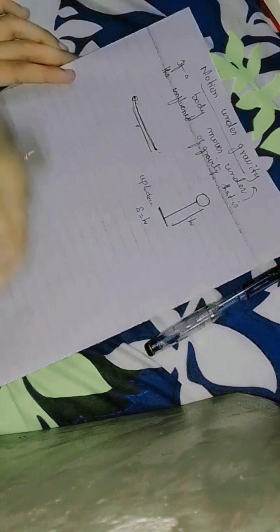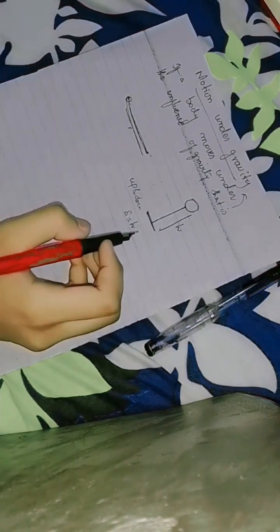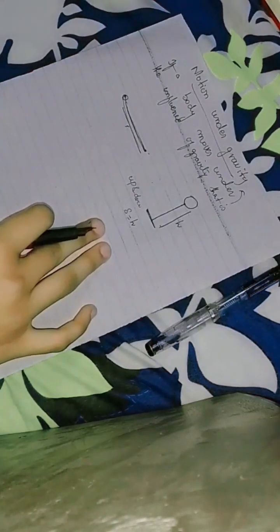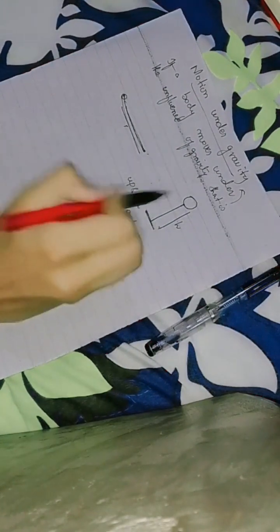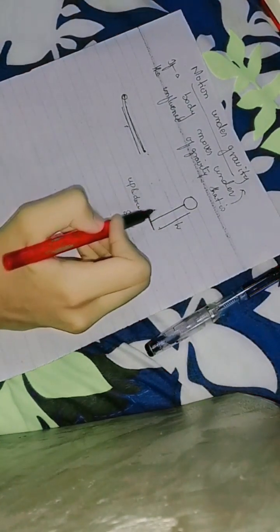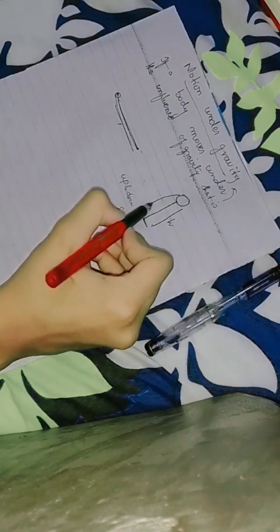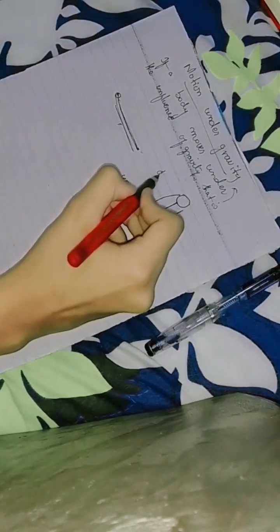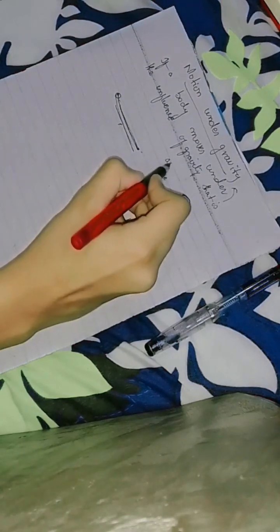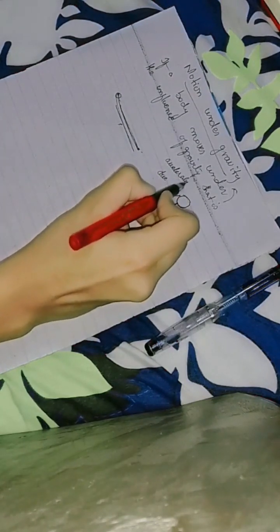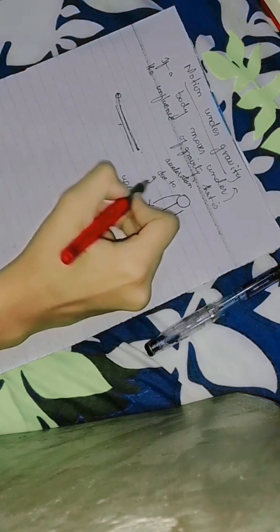Now if there is a motion in a ball, when I throw a ball, that motion will be due to gravity. Acceleration will be produced due to gravity.